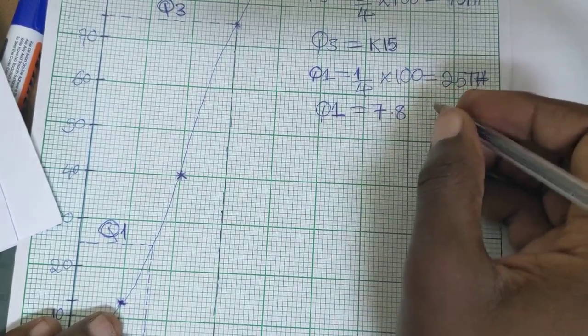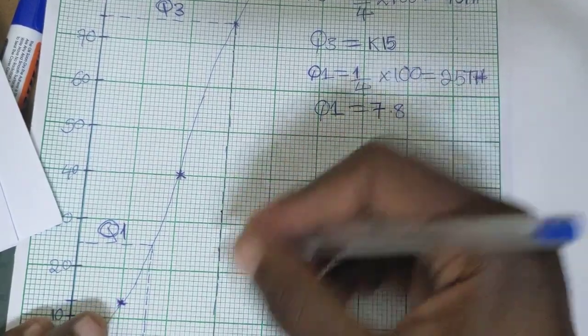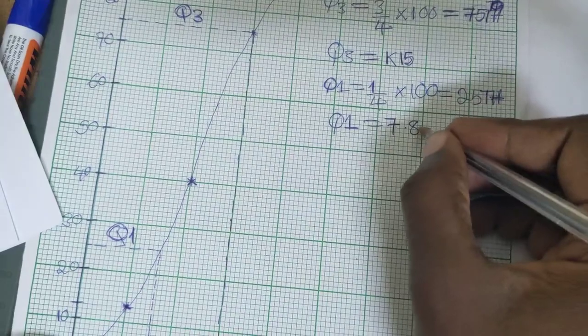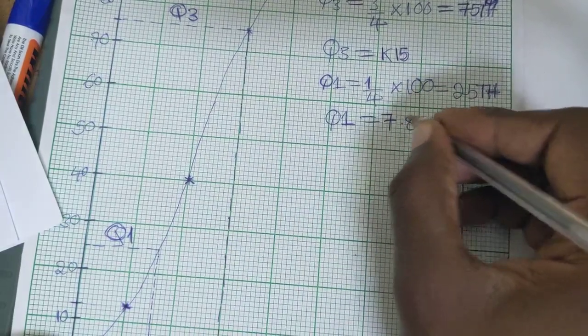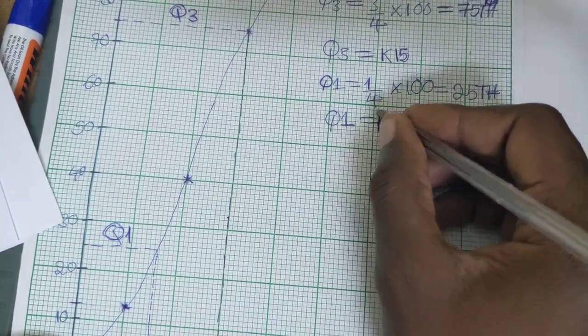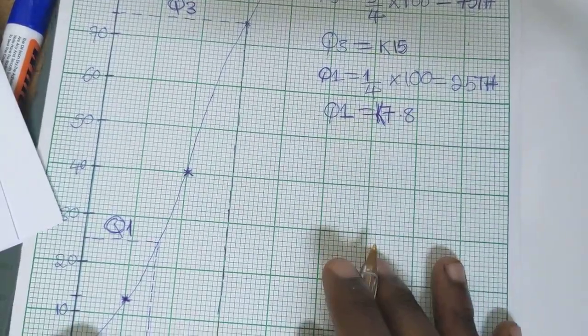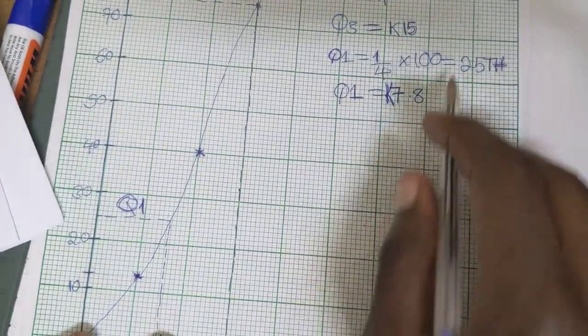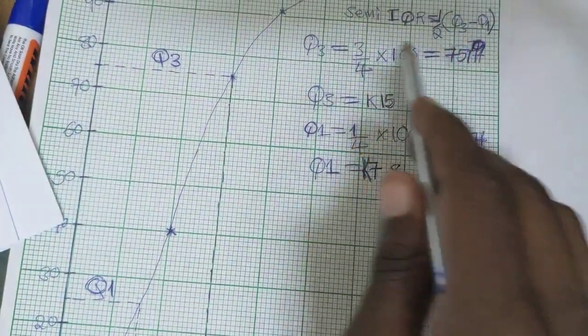You can write 7.7, 7.8, or any other. So 7.8 kwacha is what we have chosen.